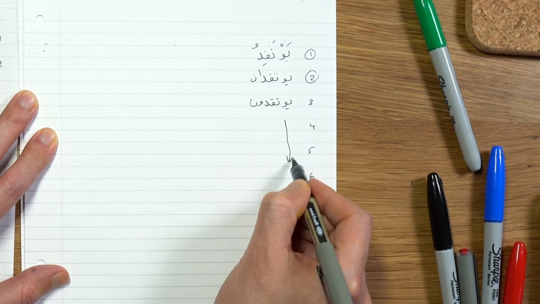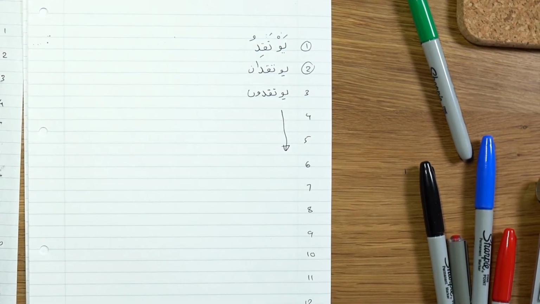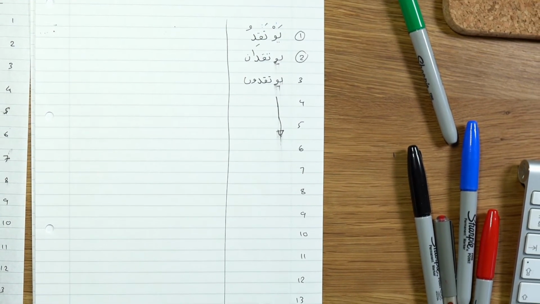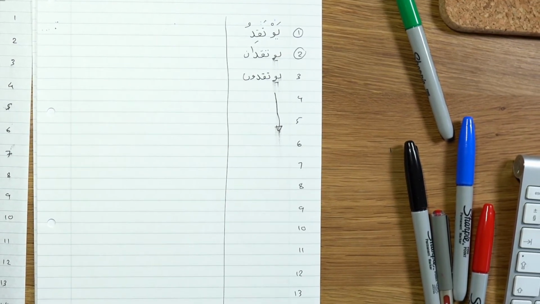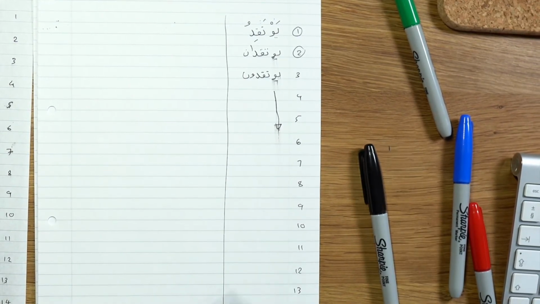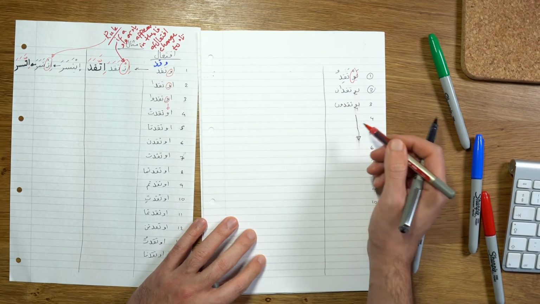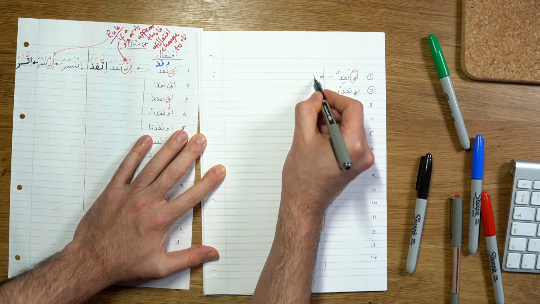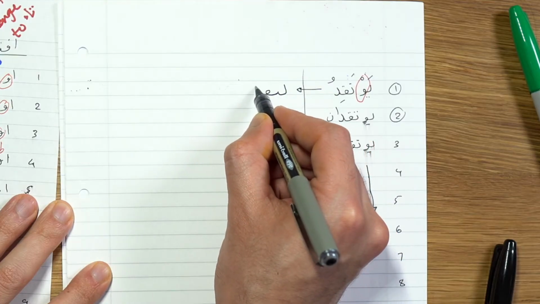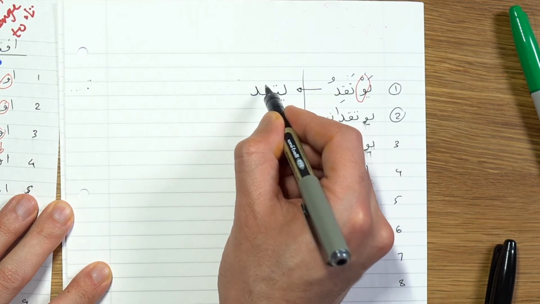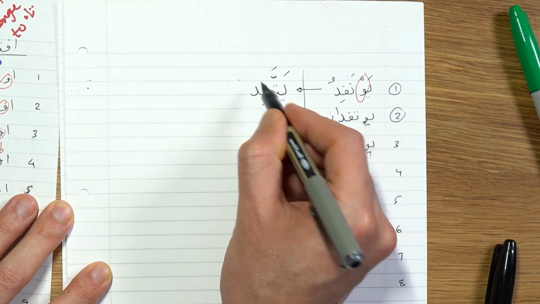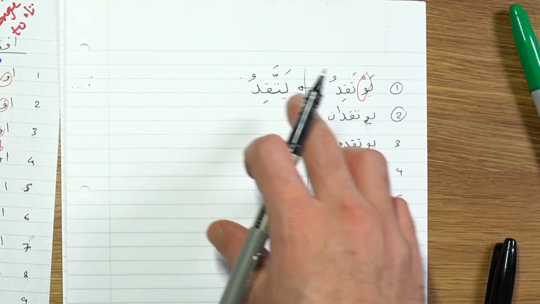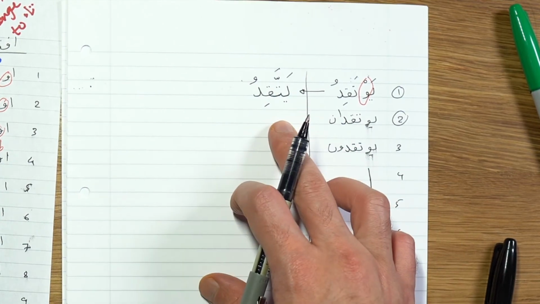Okay, let's make a line there going down. Yawtaqiduna. And then what happens over here? Same thing that we said before. So the waw will actually be changed for a ta, and it's going to become yattaqidu. Notice the waw transforms into a ta, and now yattaqidu.